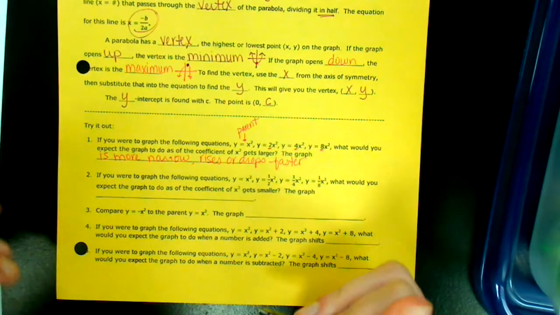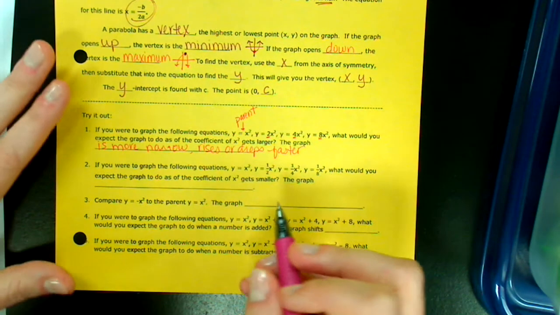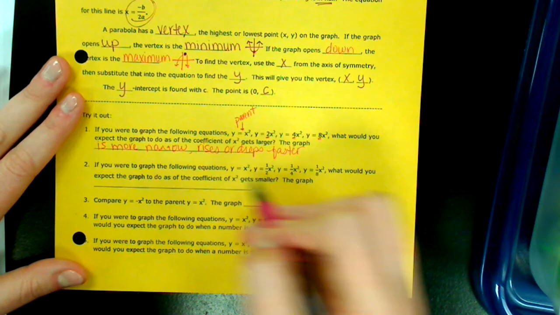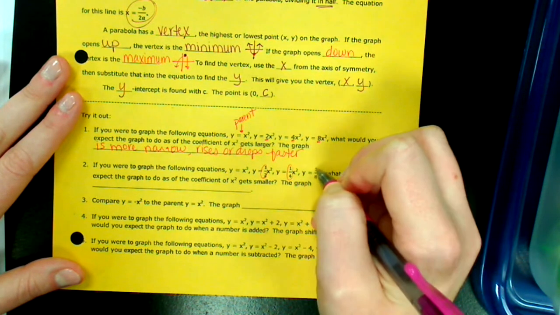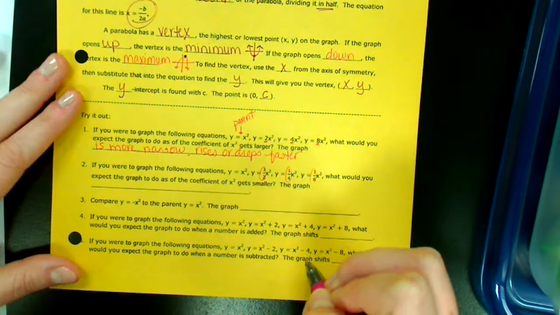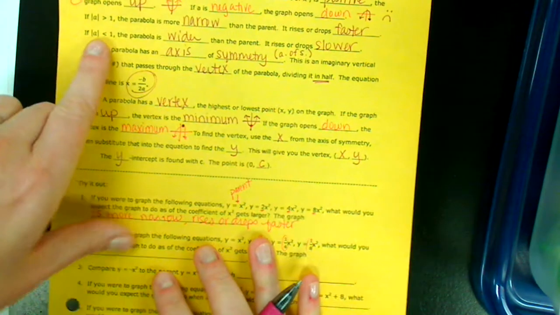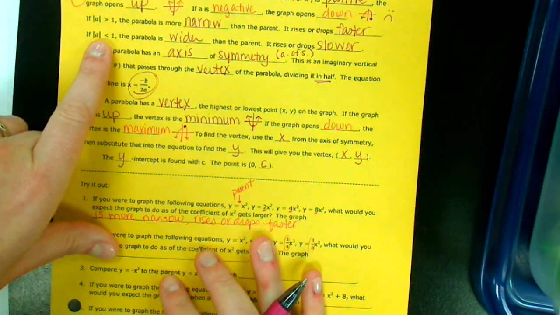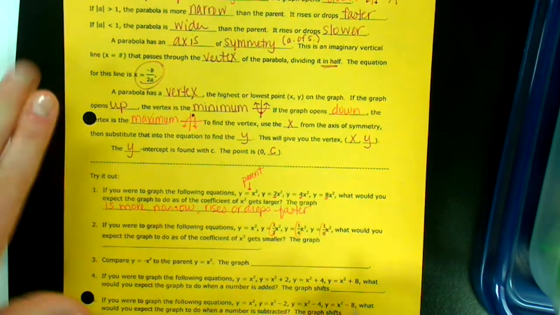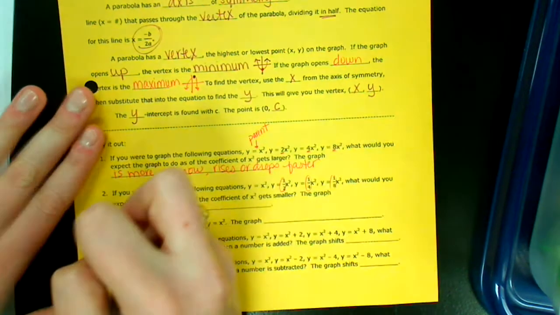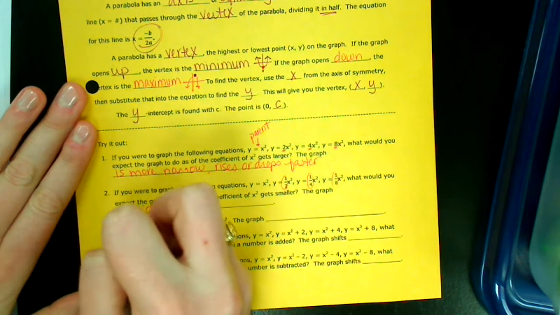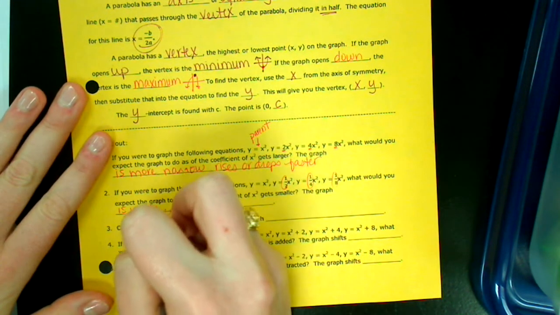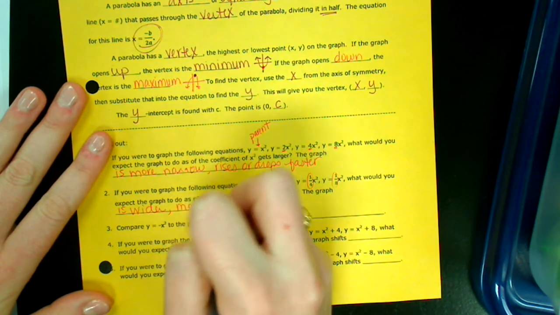Okay? So number 2, if you were to graph the following equations, y equals x squared, and that's your parent again, y equals 1/2 x squared, y equals 1/4 x squared, y equals 1/8 x squared. So they're all still positive, but this time, like up at the top, the absolute value of a is less than 1. So what's going to happen here? Your graph is getting wider, which means it's moving slower.